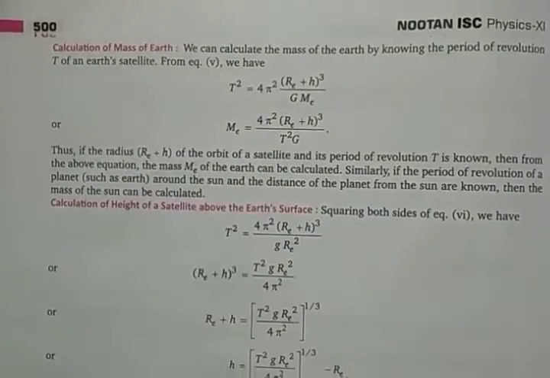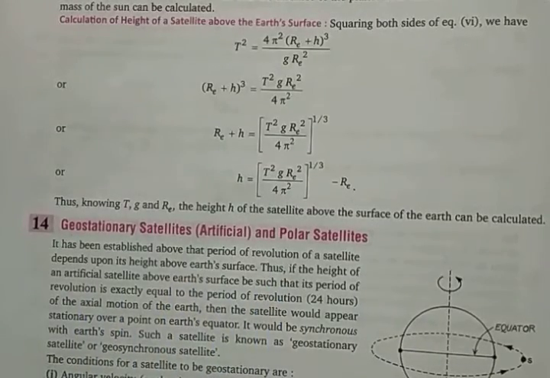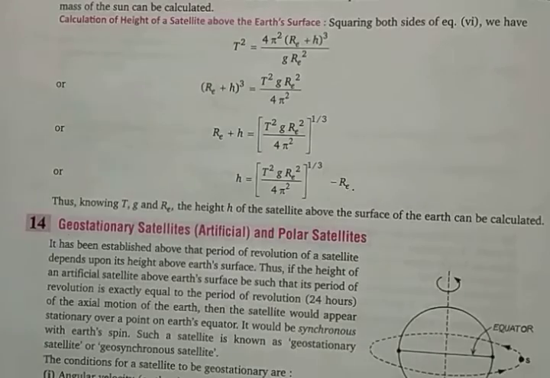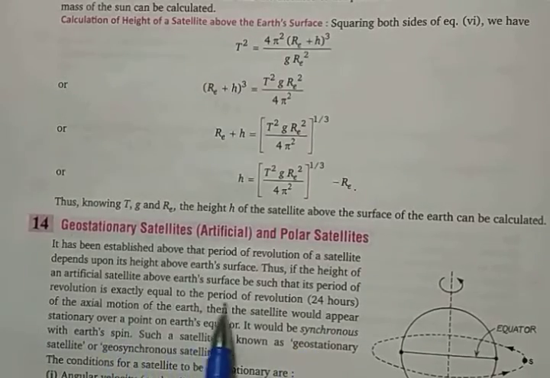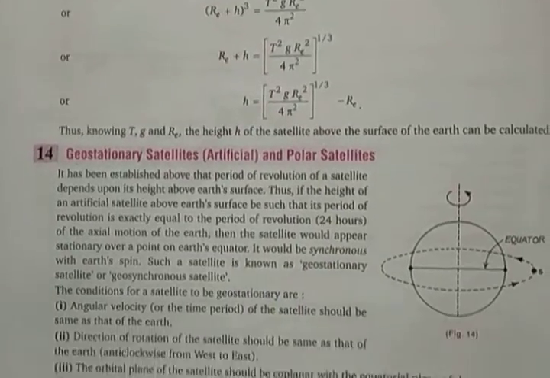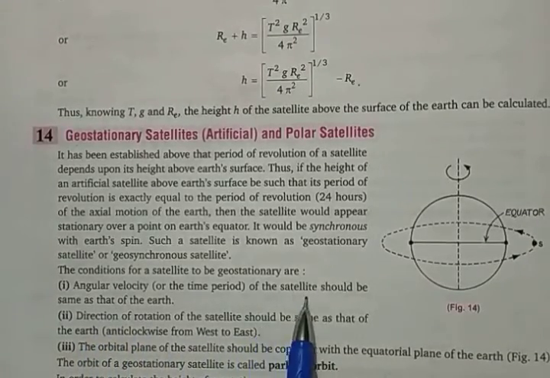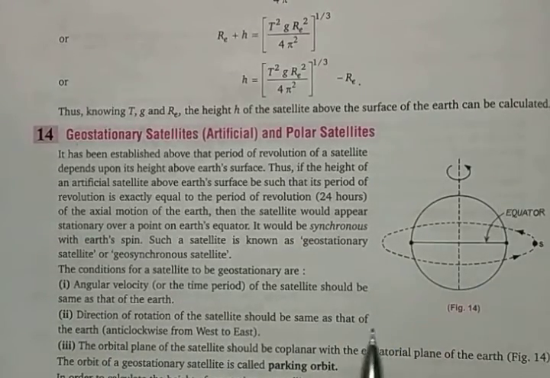Right? Now, you can turn to this book. You find geostationary satellite and polar satellite. So, what are the conditions there? Few of the conditions are there. How it will be revolving. First of all, the time period should be 24 hours, exactly equal to the time period of the spinning of the Earth. The conditions are, angular velocity of the satellite should be same as that of the Earth. The same velocity of spin, and this also should be same.